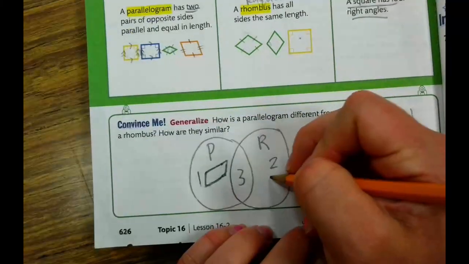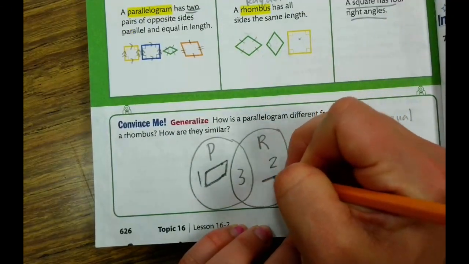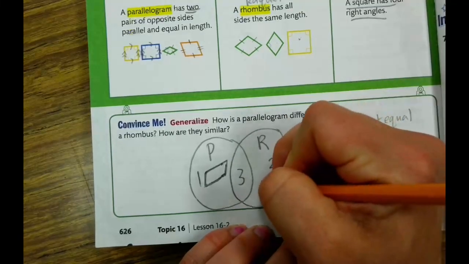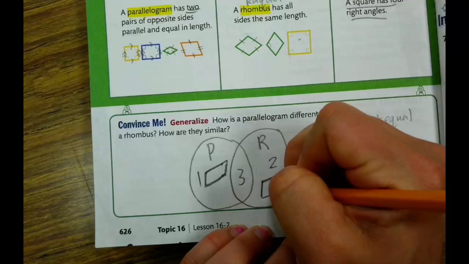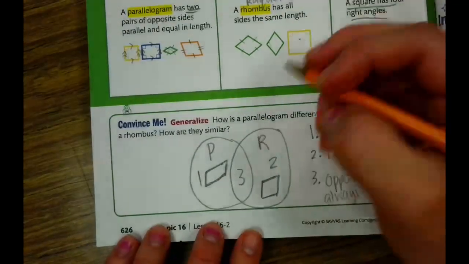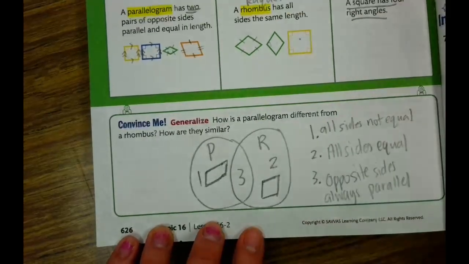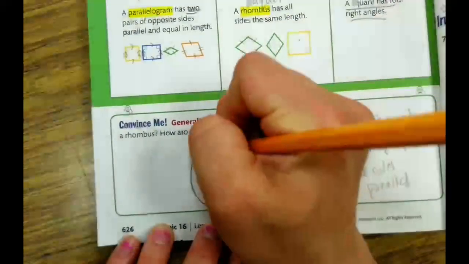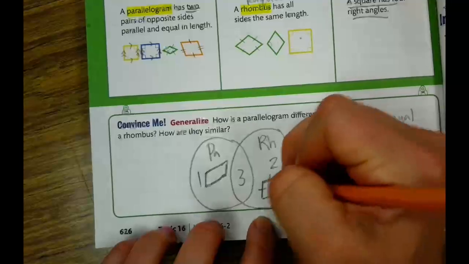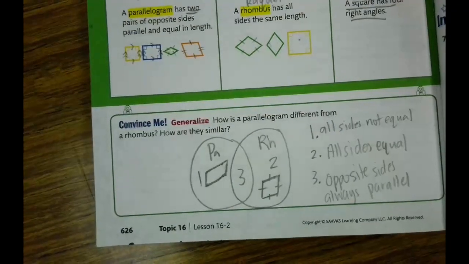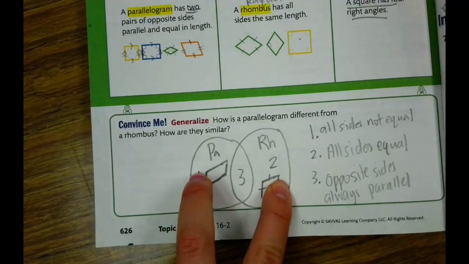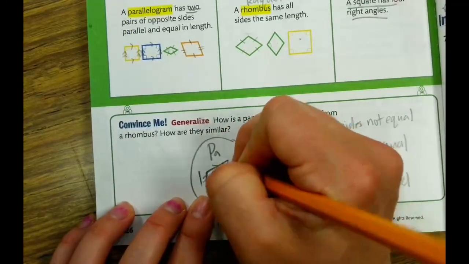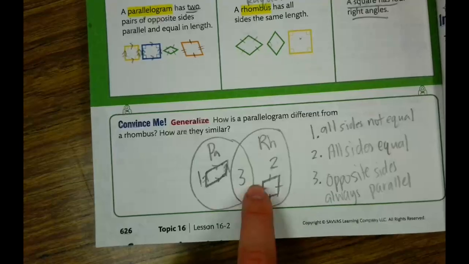A rhombus, on the other hand, has to have all 4 sides equal. So it's more of a square that's been pushed on its side, kind of slanty, because it doesn't have right angles. RH for rhombus and PA for parallelogram. So these are all the same size, but there's no right angles. Now, both of them do have opposite sides parallel. These are parallel, these are parallel. These 2 are parallel, these 2 are parallel.